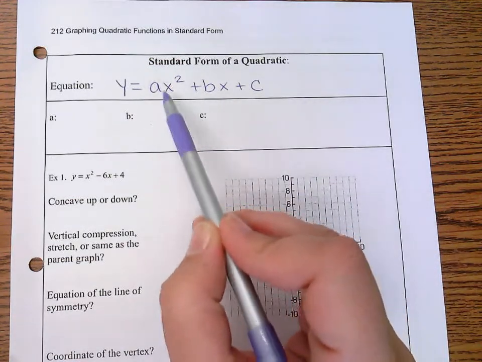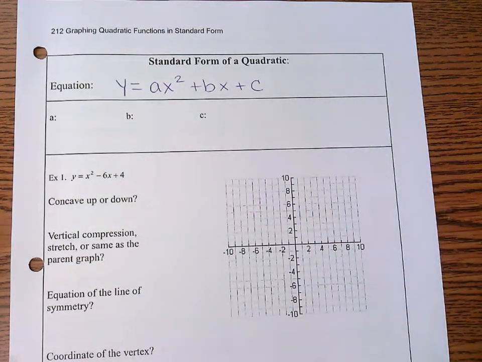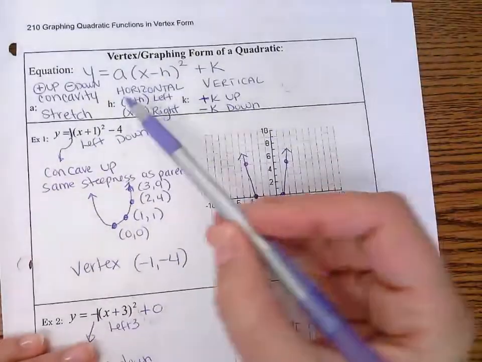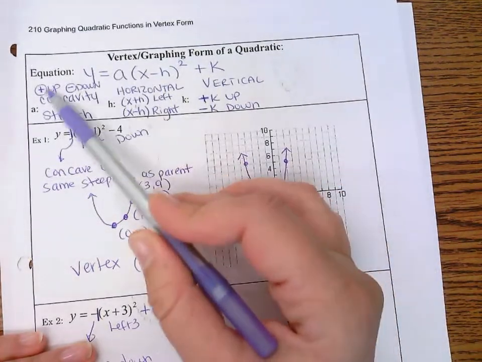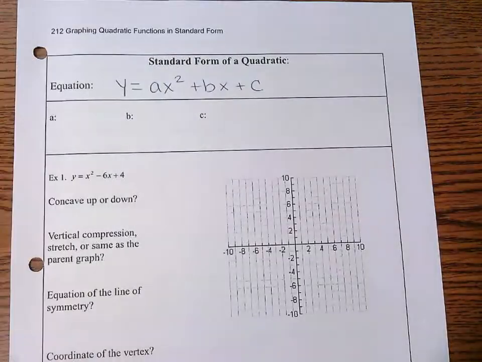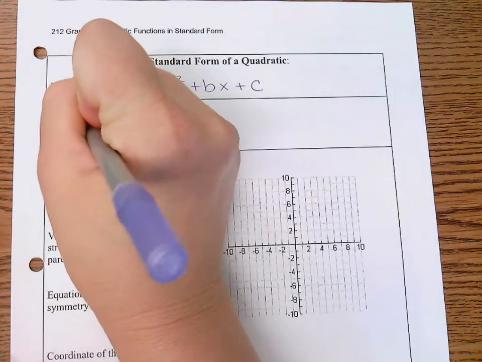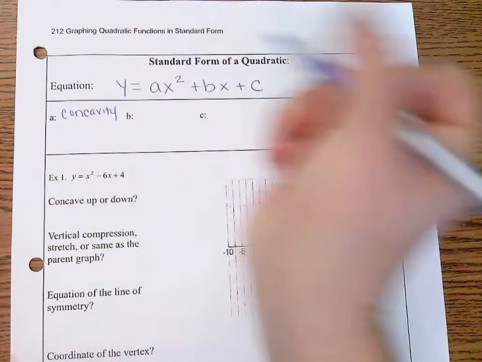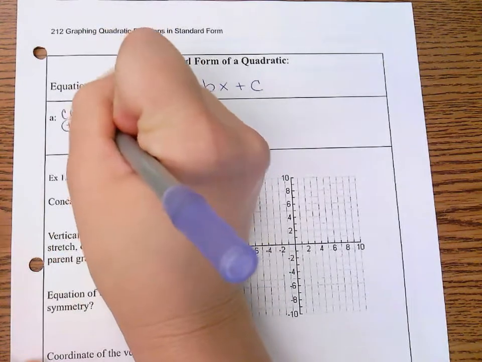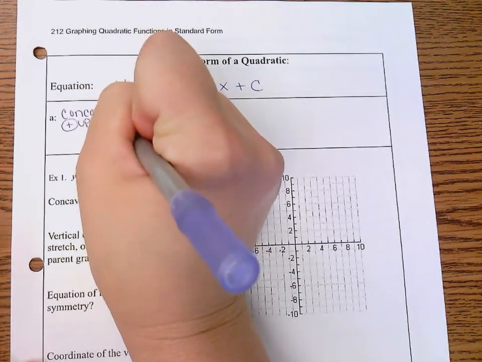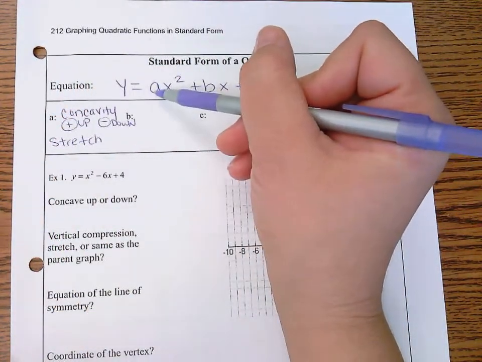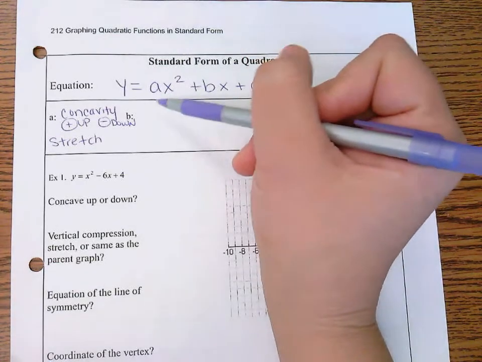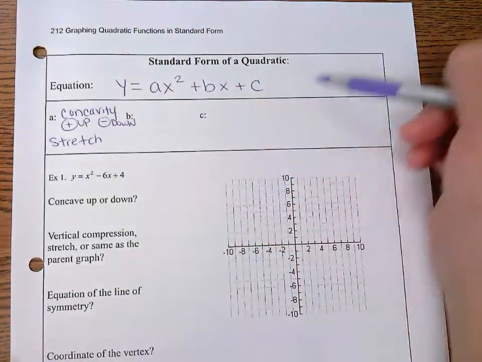Now this a value is the same a value from vertex form. So remember, in vertex form, we had a times (x minus h) squared plus k. So that a value has the same properties in both forms. So a is our concavity, right? Up or down, up for positive, down for negative. It's also our stretch factor. So if it says times 2 right there, you know it's twice as steep. If it only says 1/2 or 1/3, you know it's a really wide quadratic.